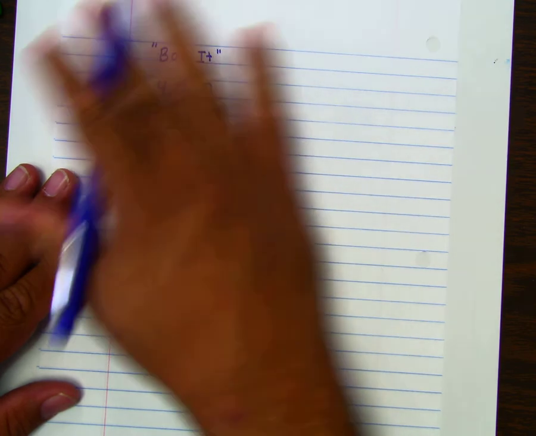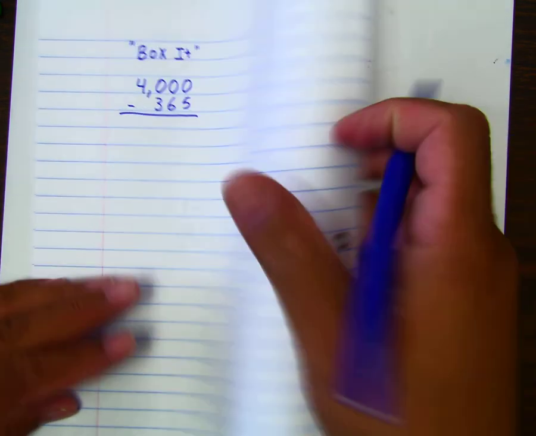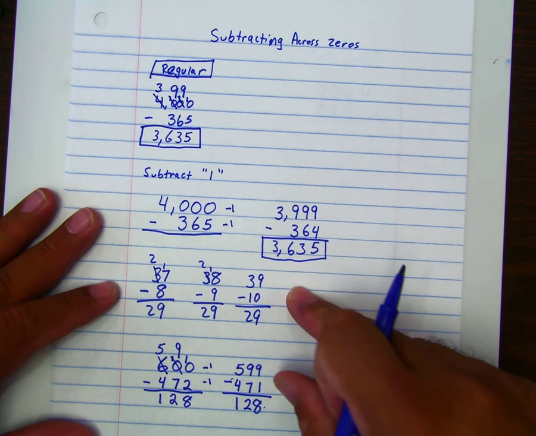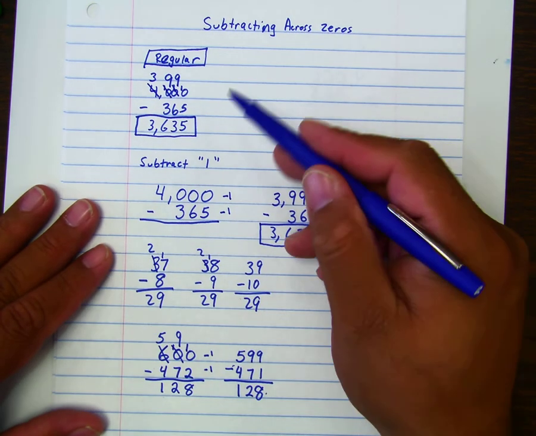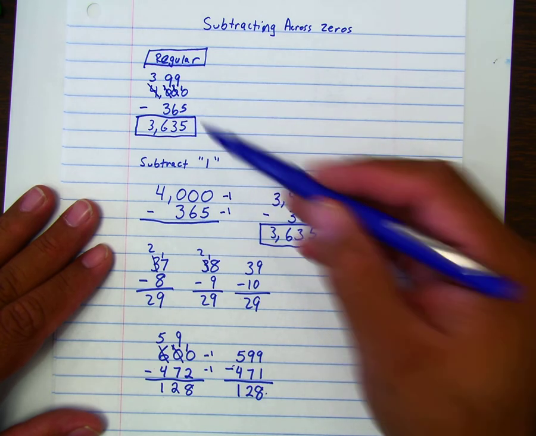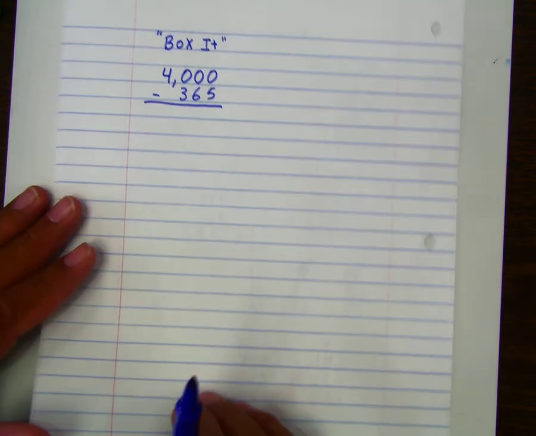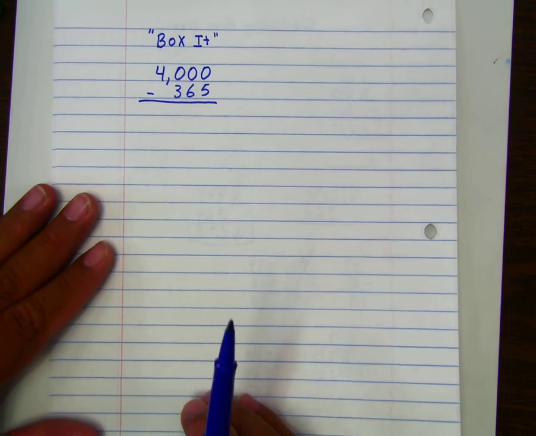Now this is a whole other strategy. I already showed you the regular way of doing it. This is the second strategy. The regular way is the first strategy. If they're having trouble with that, they can do the subtract 1 strategy. And if they're having trouble with that, here's another option that they can do.